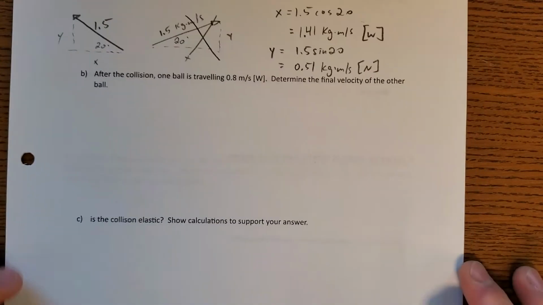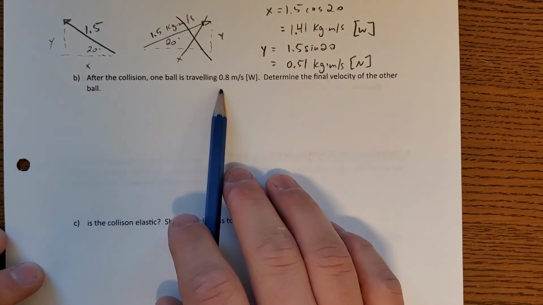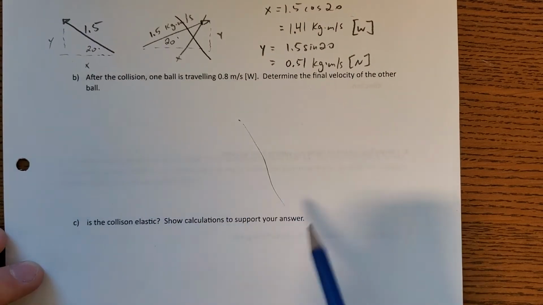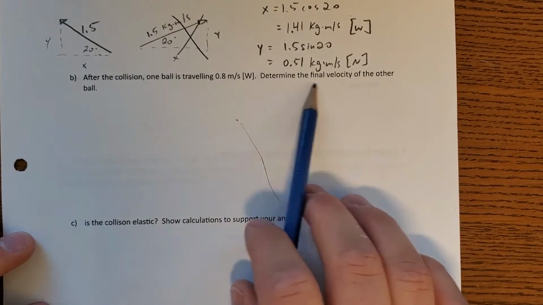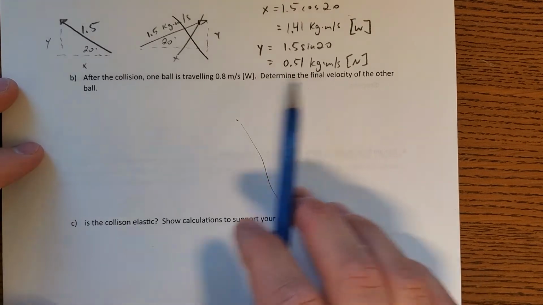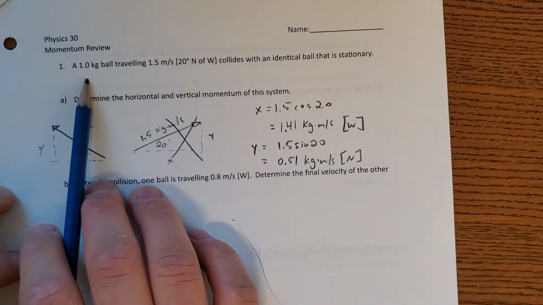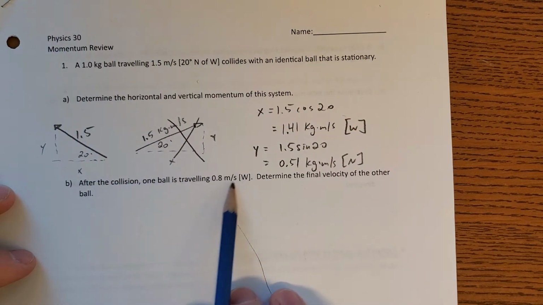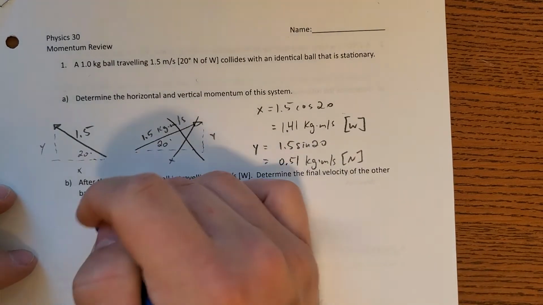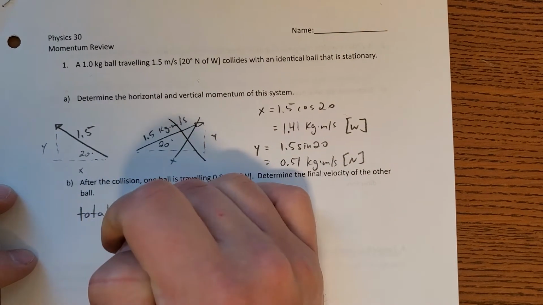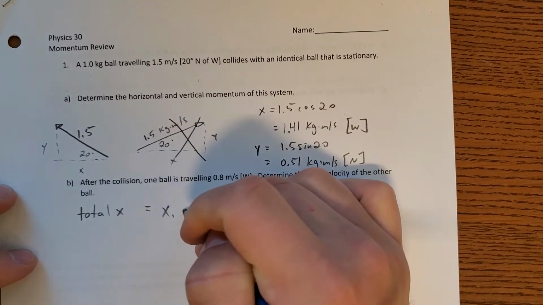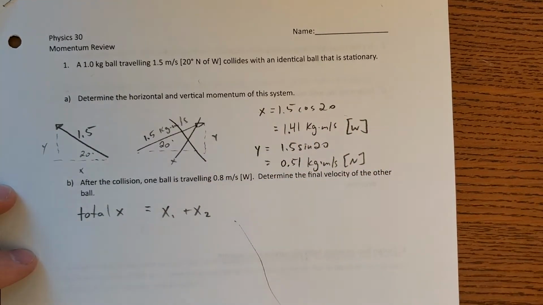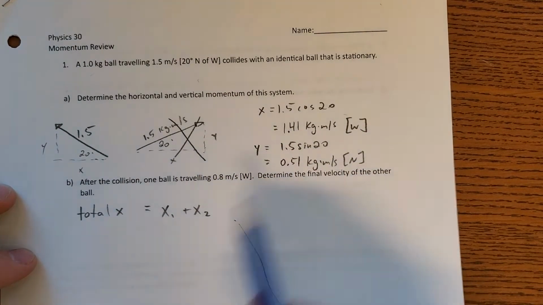Okay, moving on. After the collision, one ball's traveling 0.8 meters per second west. Okay, so we have to determine the final velocity of the other ball. I like that the mass is 1 kilogram here. So whatever the speed is, that's also the momentum. All right, so here's what I like to do. I like to do total x equals x1 plus x2. And these are momentums. The total x is what we got here.